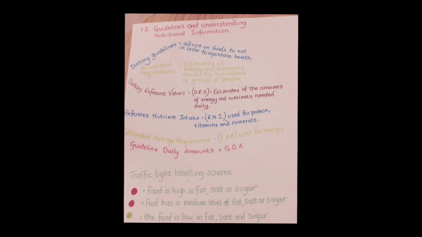The other thing you need to know for 1.2 is the traffic light labelling scheme. This does tend to come up quite often. So, as you can see, red means food is high in fat, sugar or salt. 3 of the things from the dietary guidelines. So that's something, foods you should avoid or eat very, very occasionally.